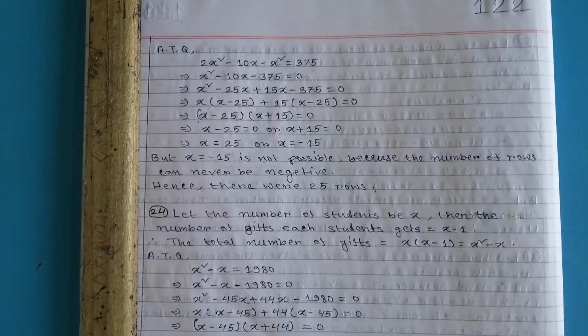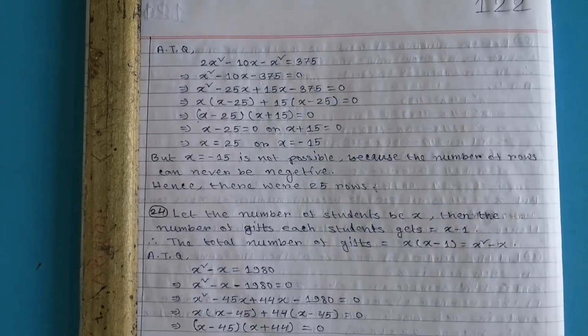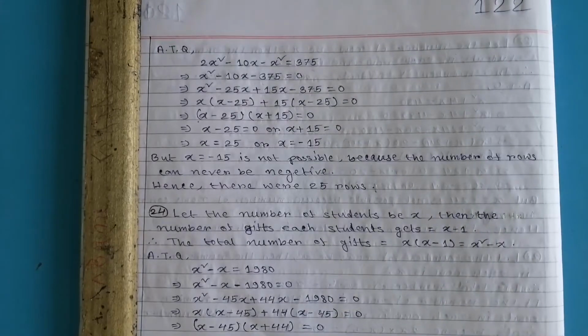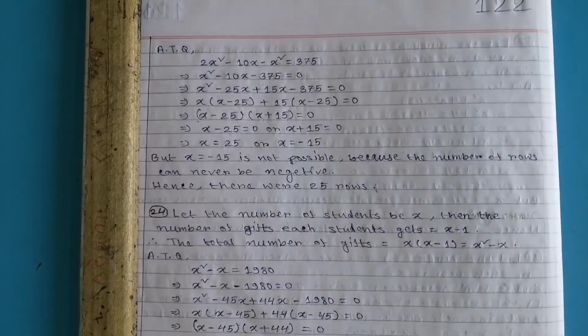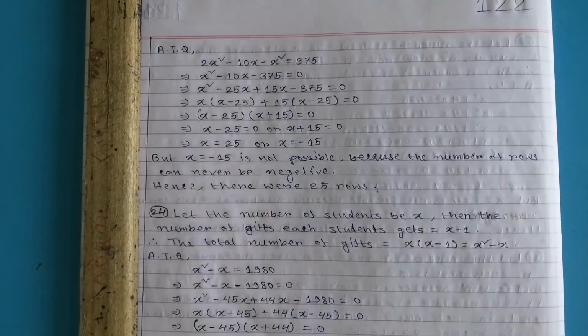Now come to the next question, that is question number 24. In question number 24 it is given that at an annual function of a school, each student gives a gift to every other student. If the number of gifts is 1980, find the number of students.